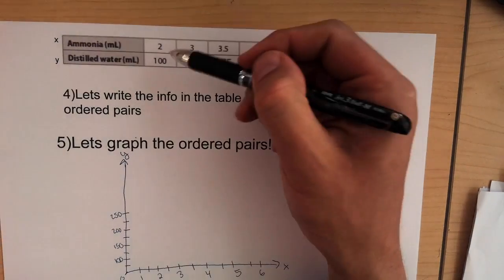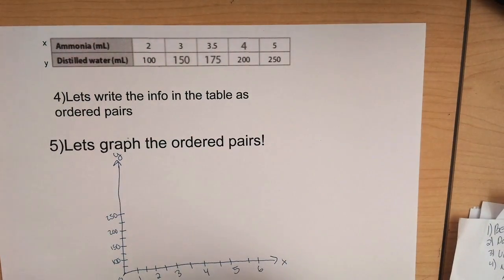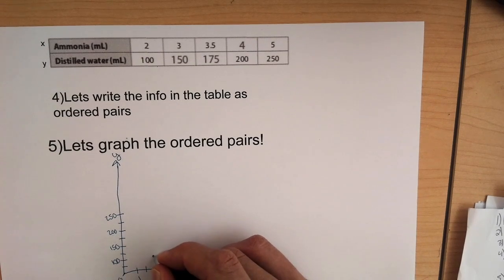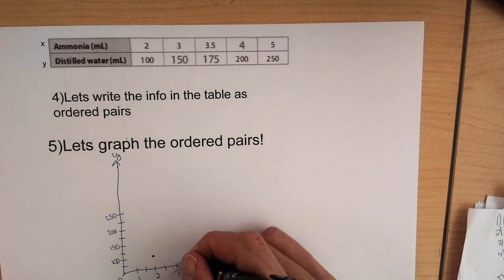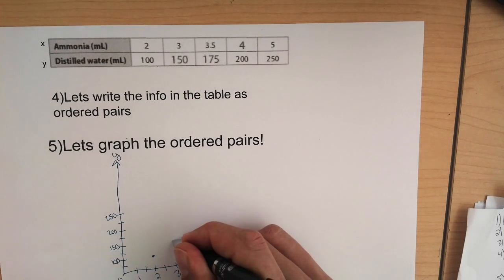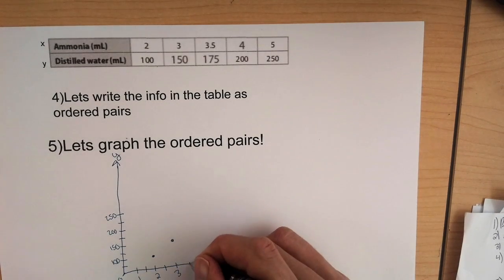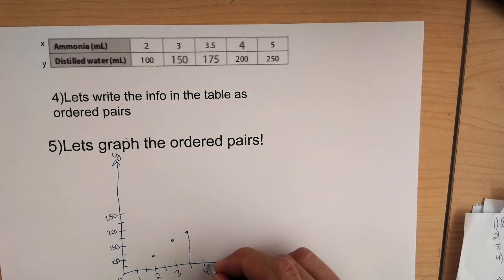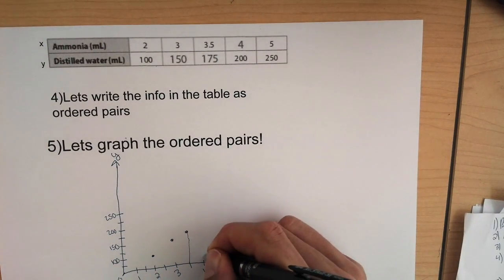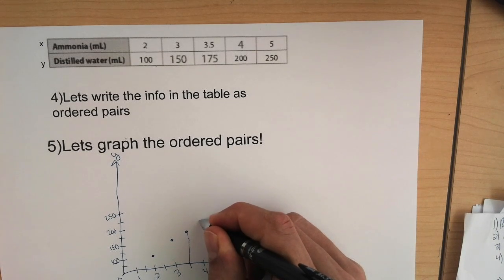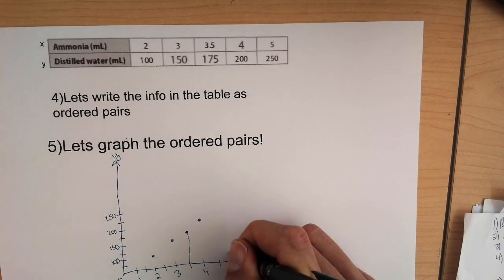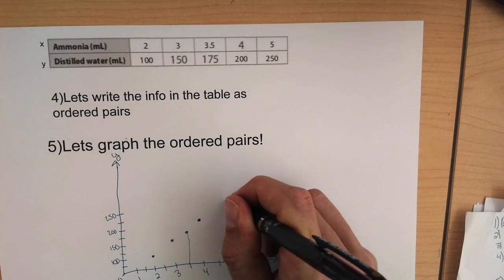Remember that this is our x and this is our y. So we have 2 here on my x, goes up to 100. 3 goes up to 150. 3.5 goes up to 175. 4 goes up to 200. And 5 goes up to 250.